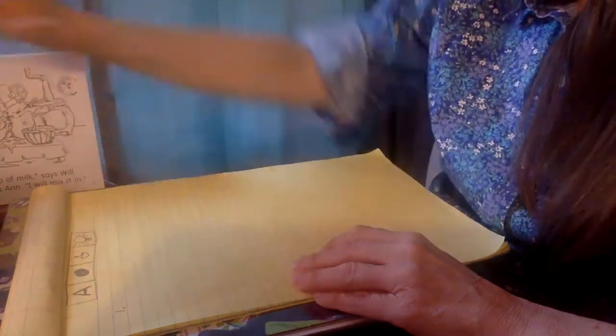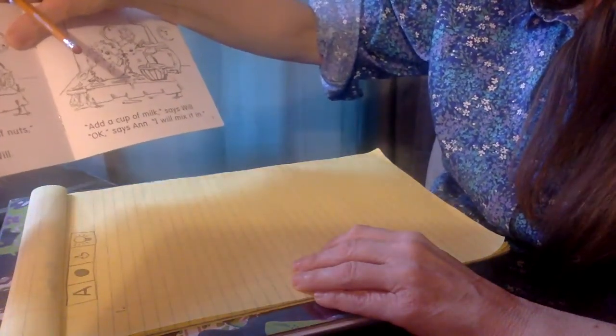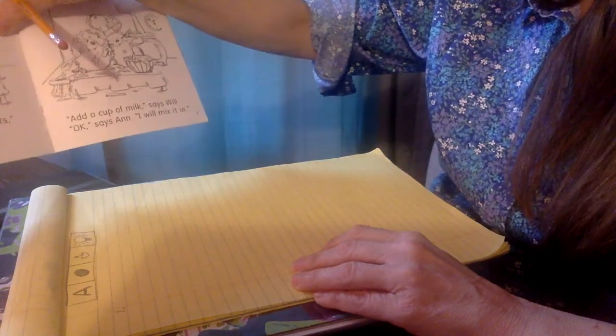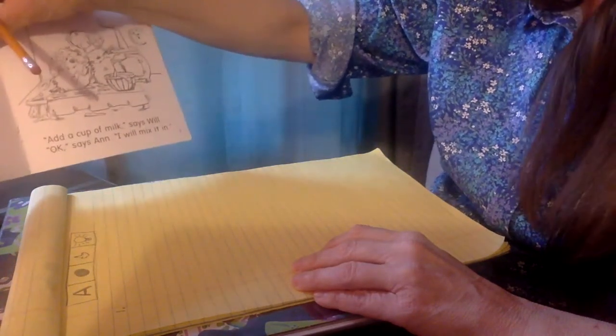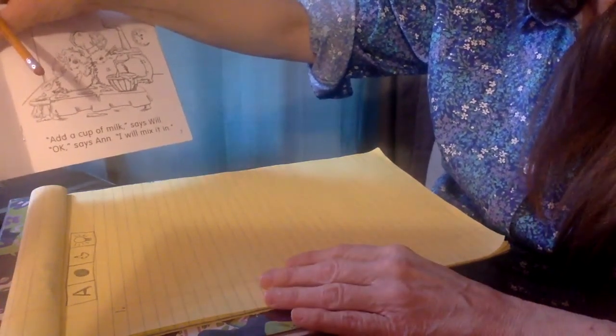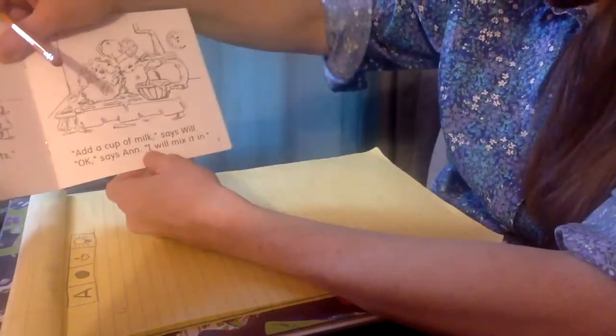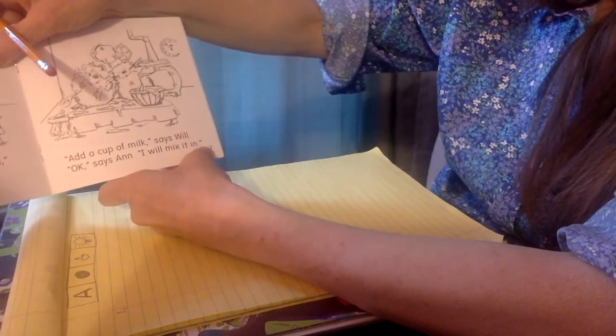So pick a sentence from the book which is all phonics based. Sometimes they use simple vocabulary words that are sight words also mixed in, and sometimes this might frustrate your student, or they might be fine with it depending on how well they do with sight words. But for today, we're going to pick a sentence like, I will mix it in. Okay?